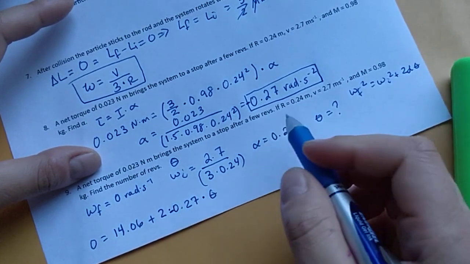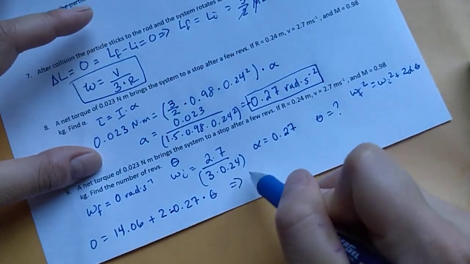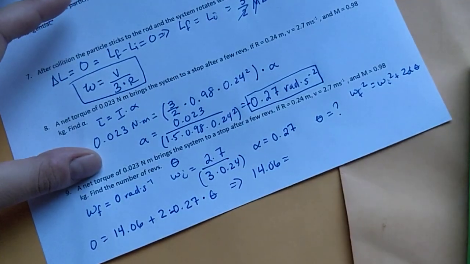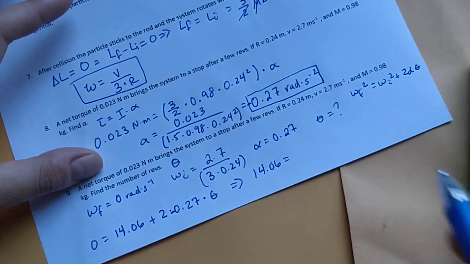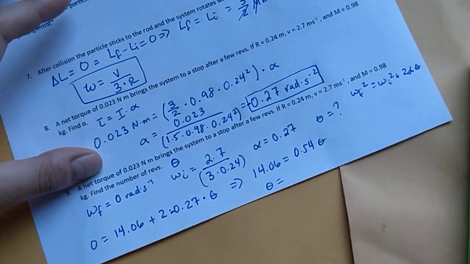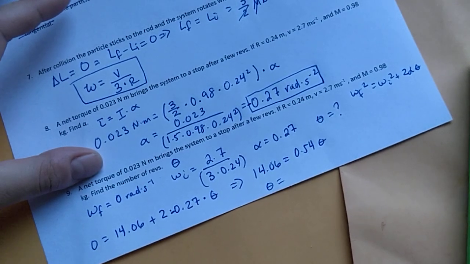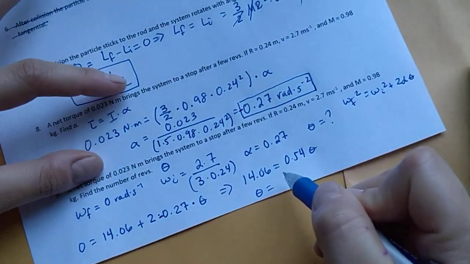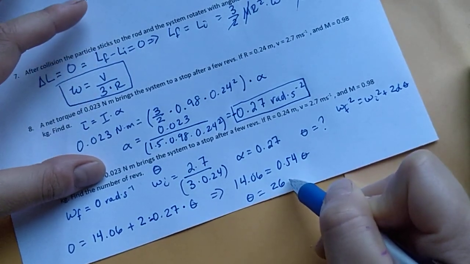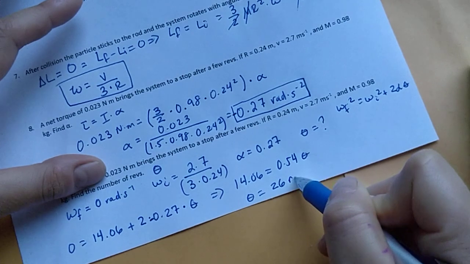Okay, so I'm going to add this to both sides, and I get 14.06 equals 2 times 0.27, 0.54 theta. Theta equals 14.06 divided by 0.54, and I get about 26 radians.